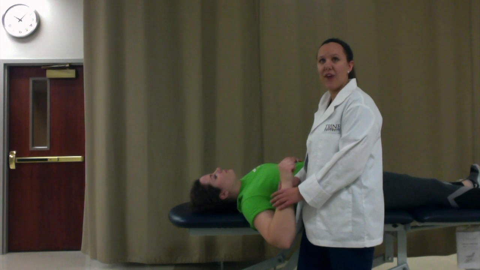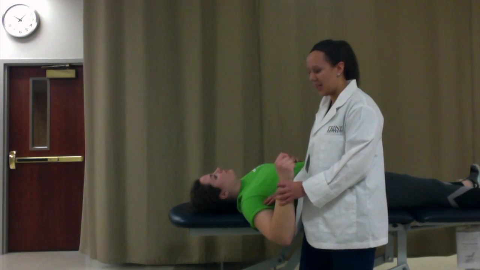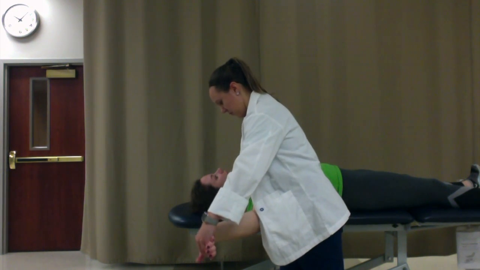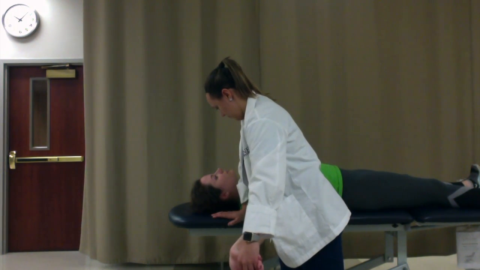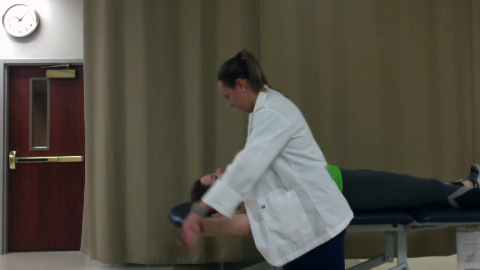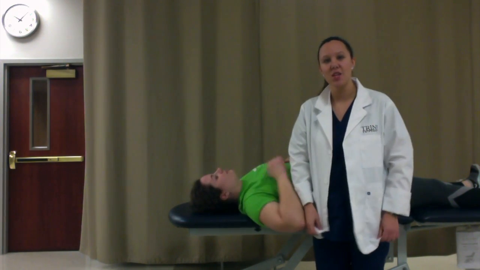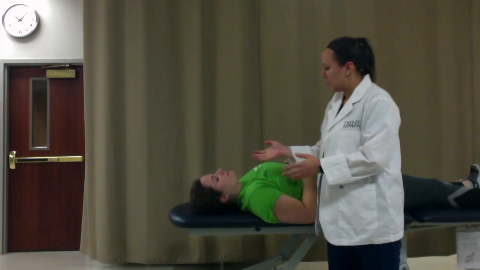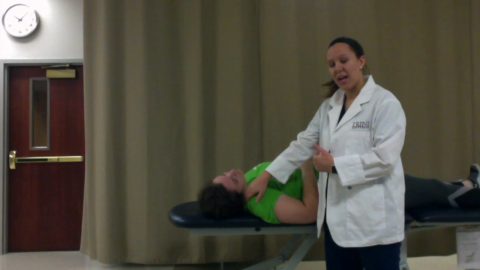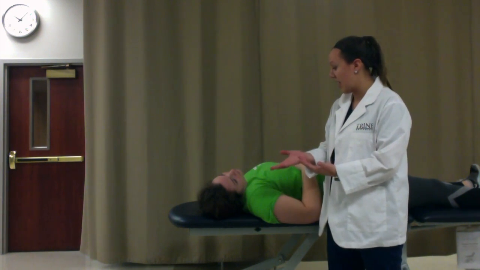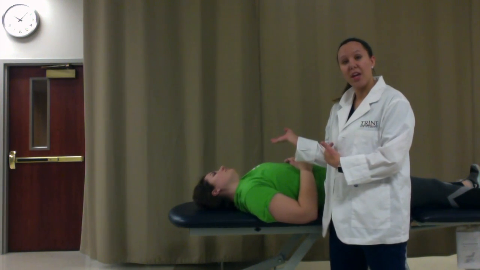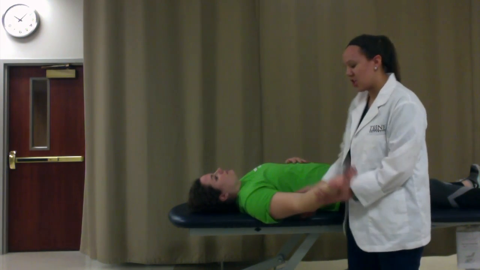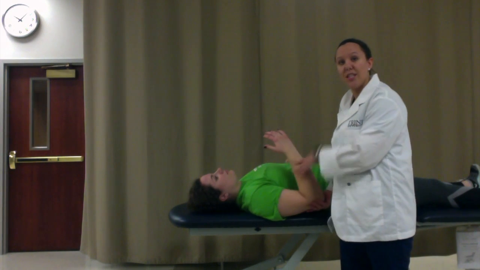Next is a positive upper limb tension test A for the median nerve. A positive upper limb tension test would be that if it reproduced her symptoms, if side bending her ear towards the side alleviated pain, and side bending away worsened the pain, or elbow extension differences of greater than 10 degrees bilaterally.